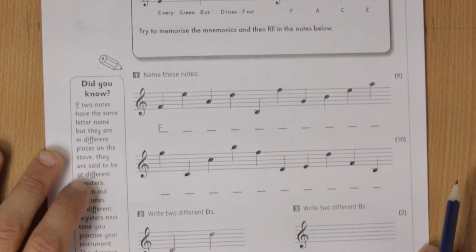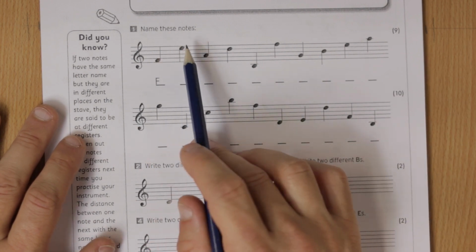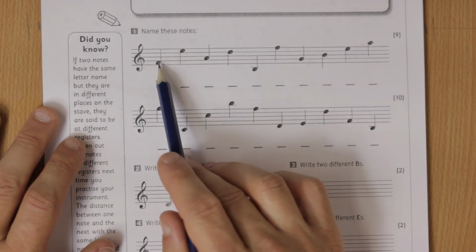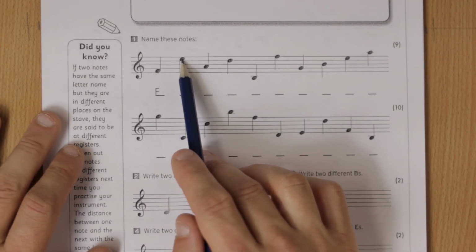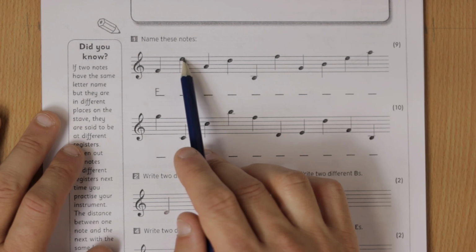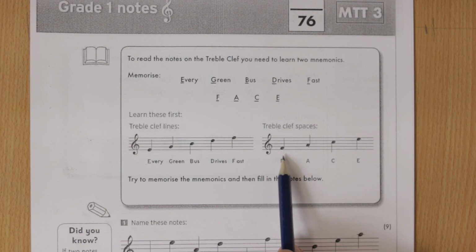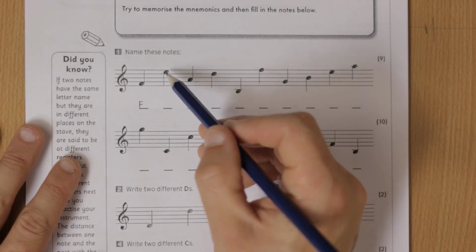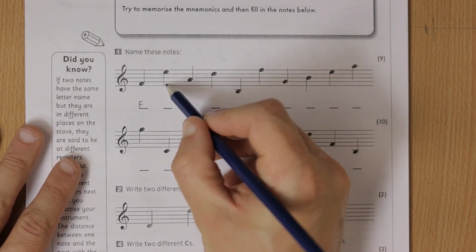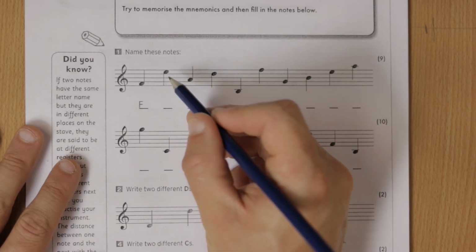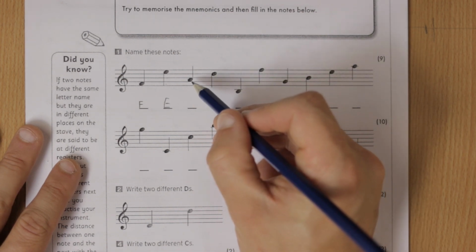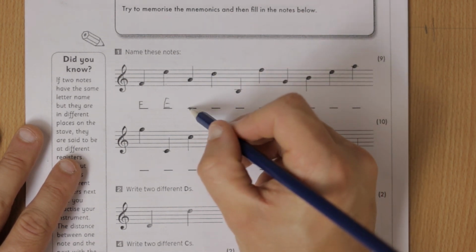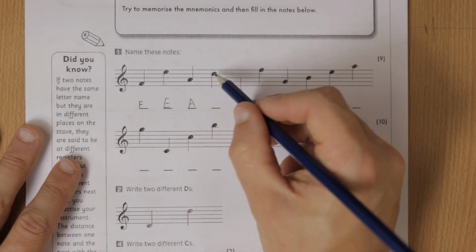So let's have a look at what we've got to do. We've got to name these notes. So they've done the first one for you. This is in a space, so it's an F. And all you've got to do here is just decide, is it in a space or is it on a line? So this first one here is in a space, so we use, what do we use? Face, okay? So we count from the bottom, we go F, A, C, E. So that is an E, so I'll put an E in there. And then that's also a space, F, A. So that's A.